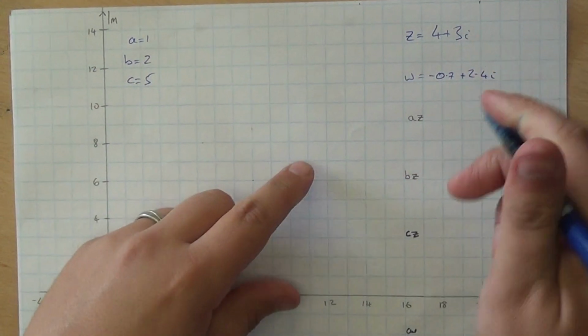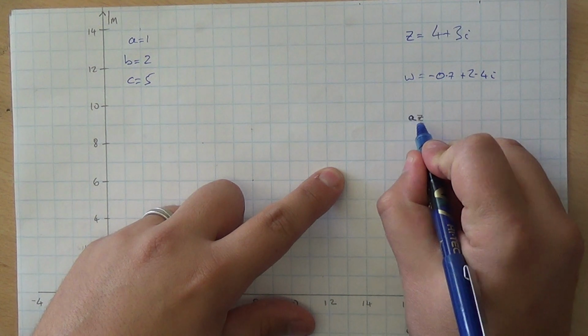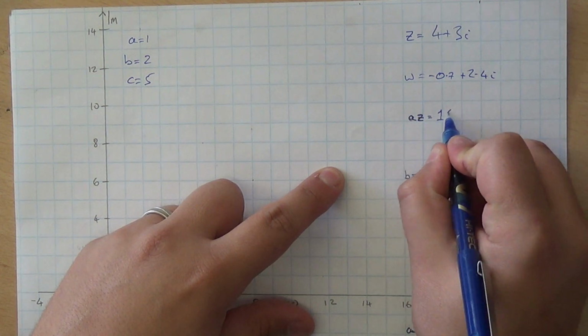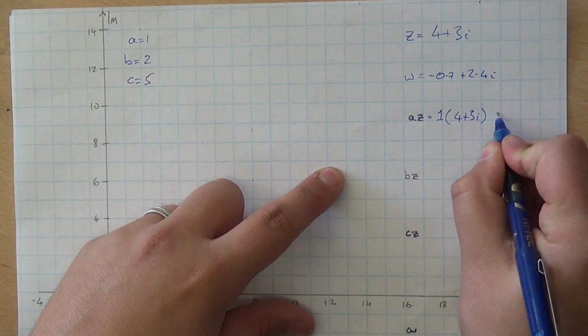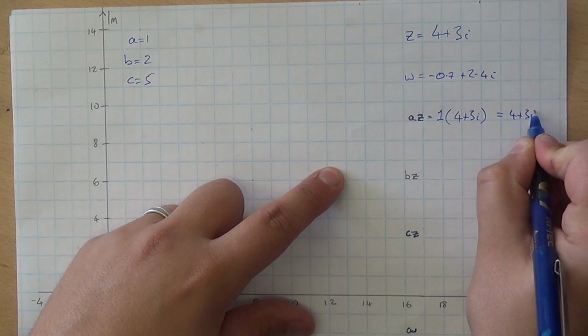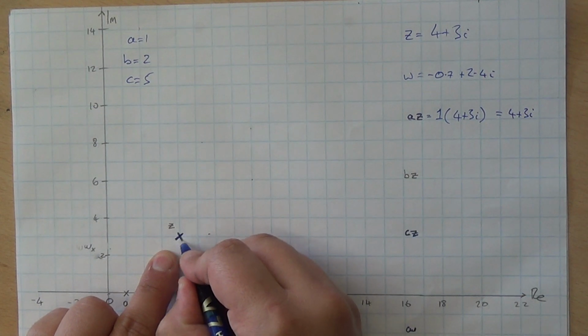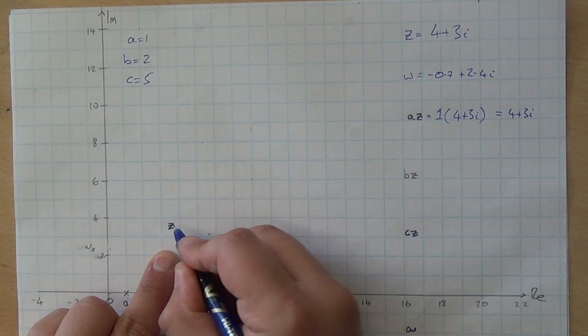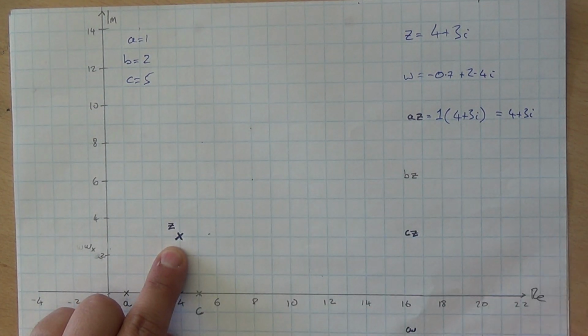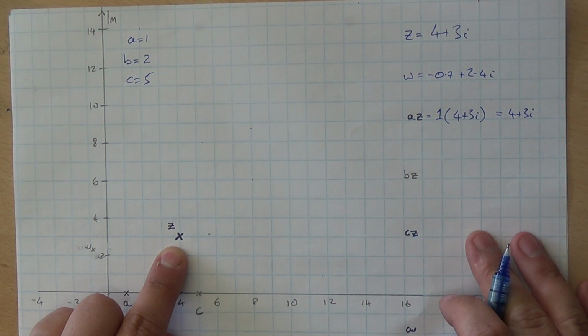A lots of z then here is just one lot of 4 plus 3i. Expand the bracket and you get 4 plus 3i. So az is z. So just like with our traditional numbers on the number line, multiplying by 1 does nothing, because 1 is the identity. Multiplying by 1 does nothing.